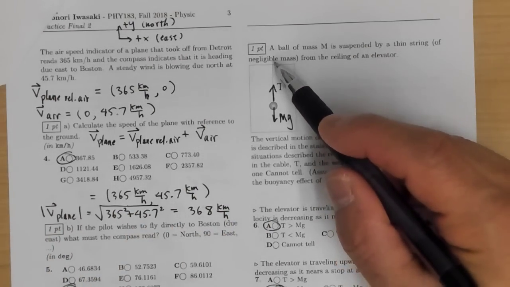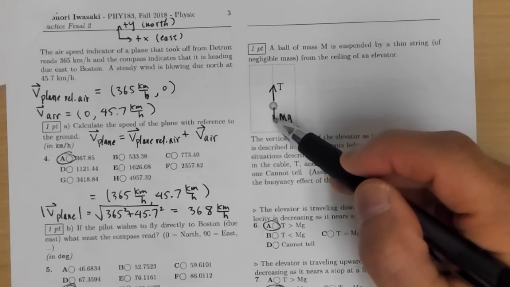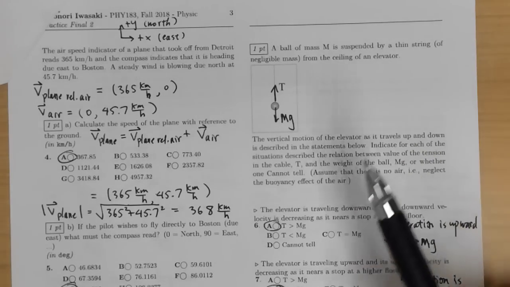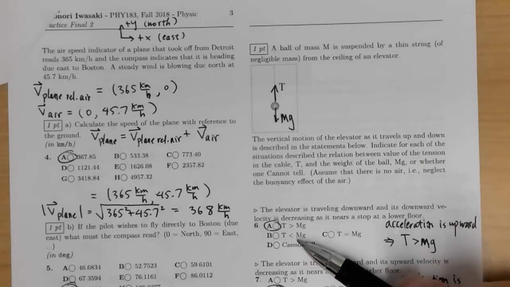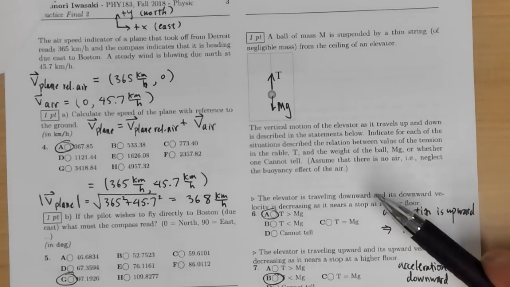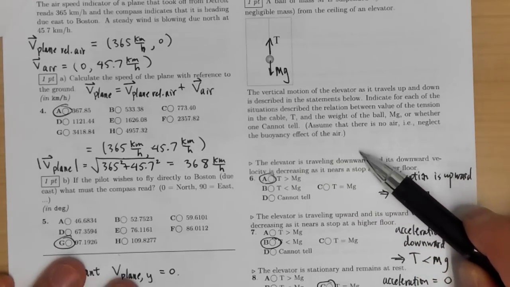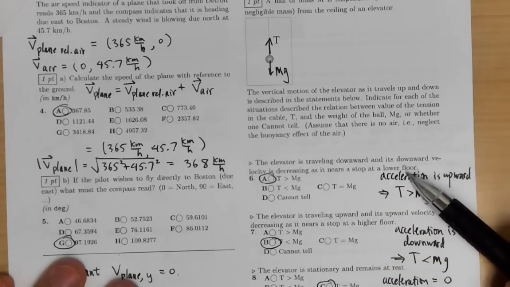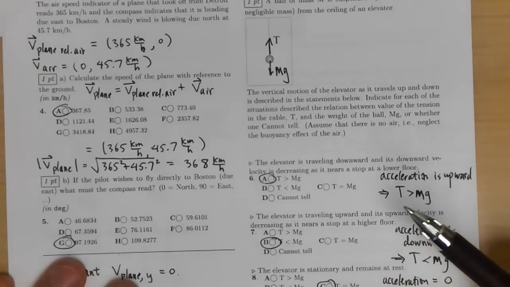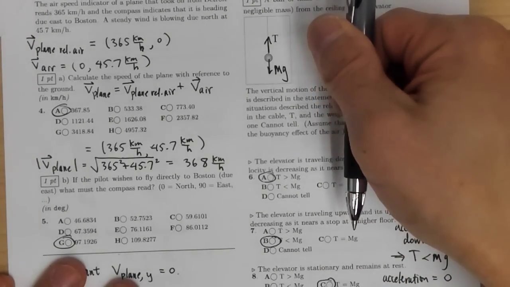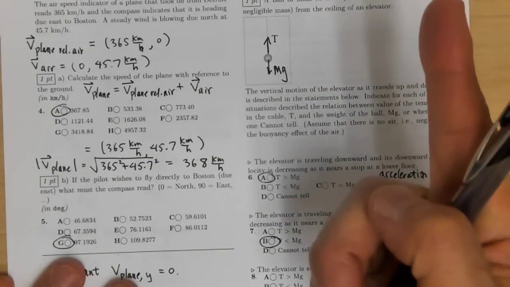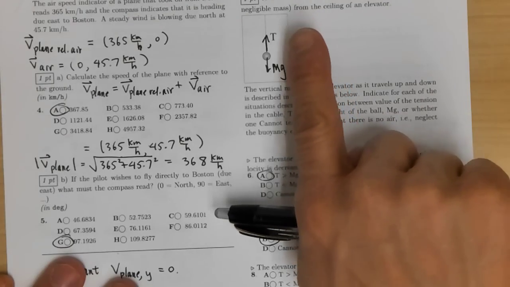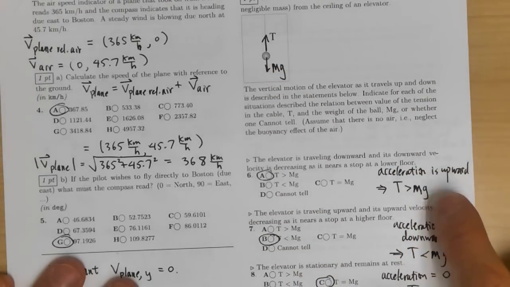Okay, now we have a string, we have a ball, and we have the weight of the ball going down, mg, and the tension T going up, and we want to know whether T is greater than mg, less than mg, or equal to mg, or cannot tell for these various cases. So first of all, the elevator is traveling downward, and its downward velocity is decreasing as it nears a stop at a lower floor. So it's going down, but the amount of the velocity gets smaller, so the acceleration is actually going upwards. So if the acceleration is going upwards, then in this sort of tug of war, T has to be bigger than mg. T greater than mg.